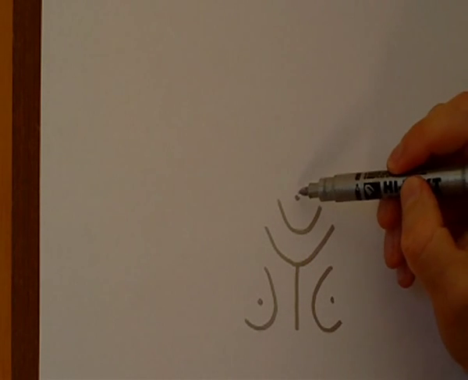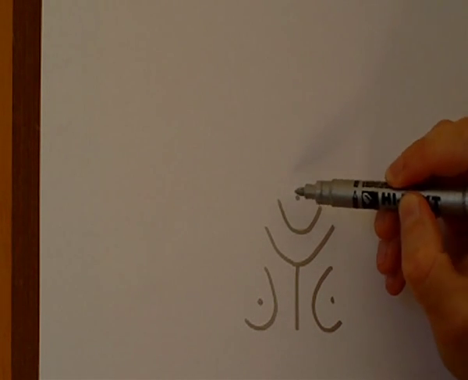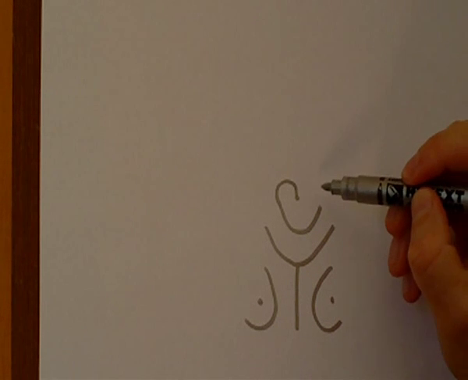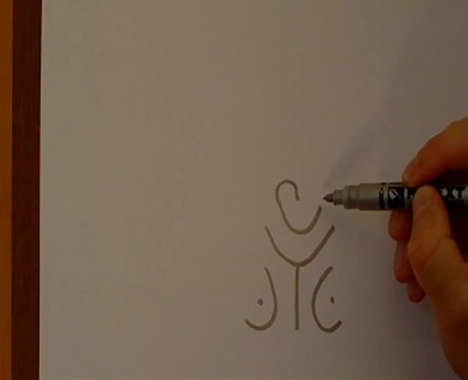Construction begins in this upper point. We connect this point with the end of this line, like this. We now follow the same logic as we did with the previous labyrinths.